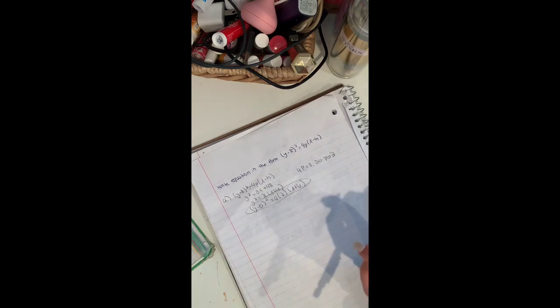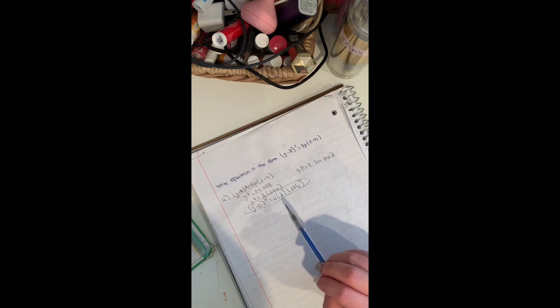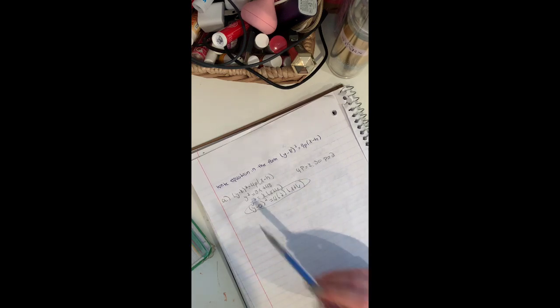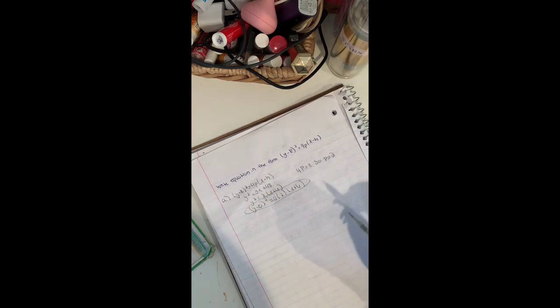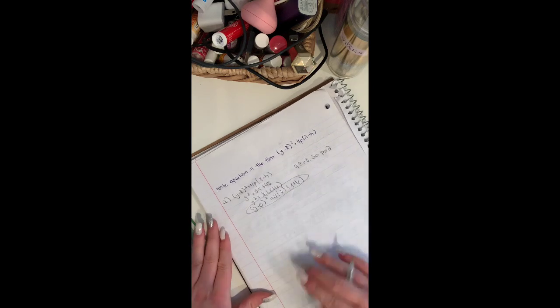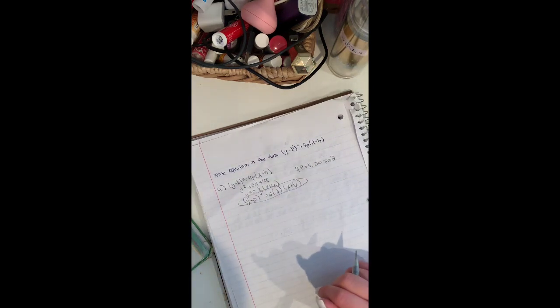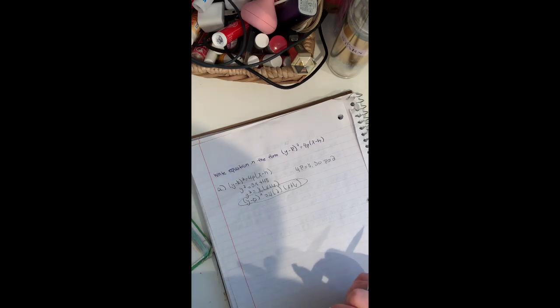In this form, we can see that h equals -6, k equals 0, and p equals 2. So we can use this to find the axis of symmetry, the vertex, the directrix, the focus, all of that. It says find the coordinates of the focus and the vertex and the equation of the directrix and the axis of symmetry.